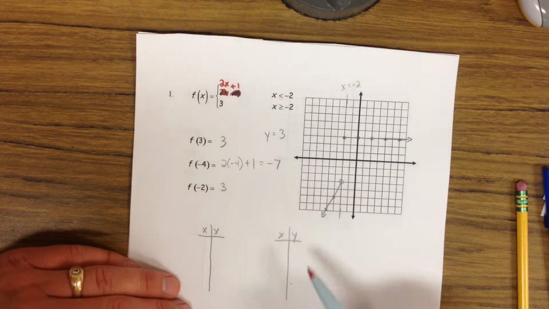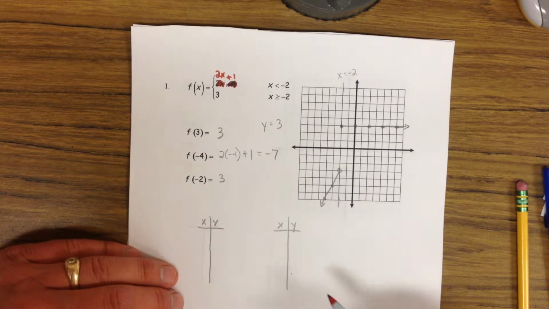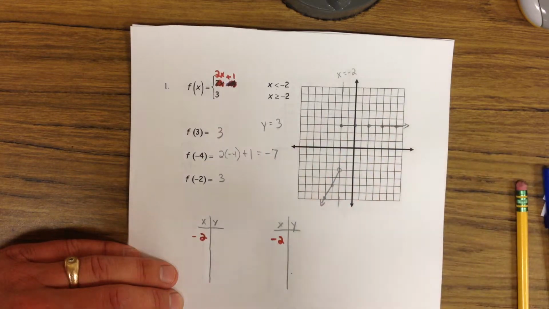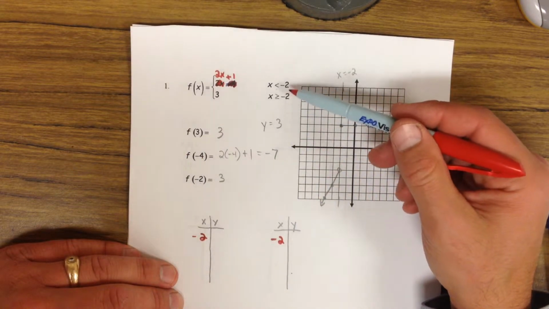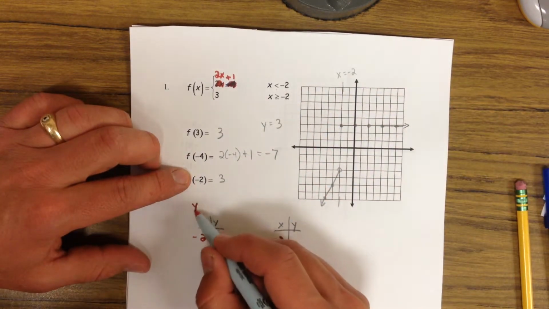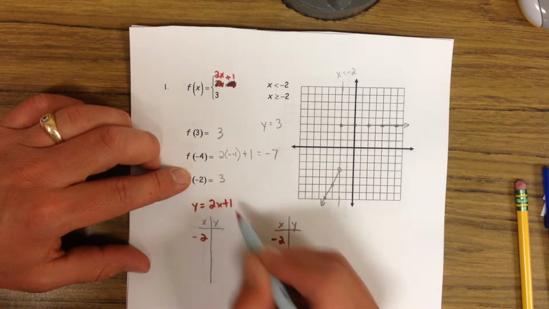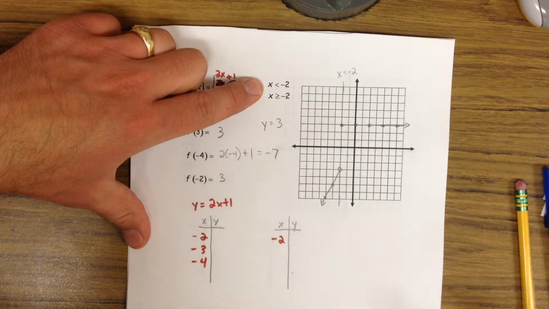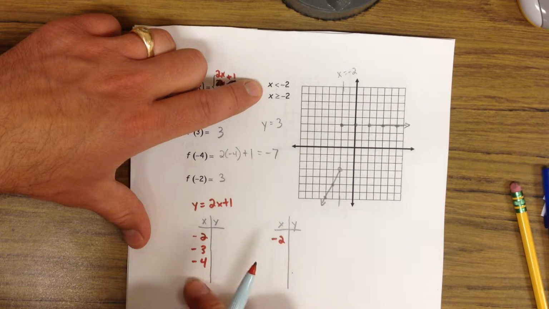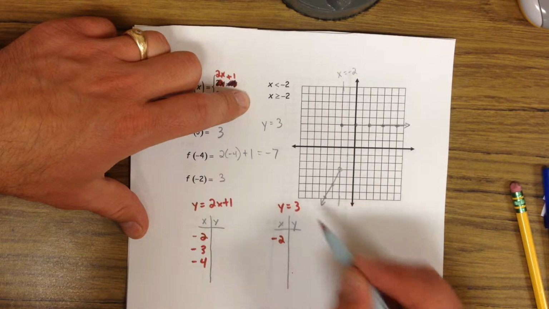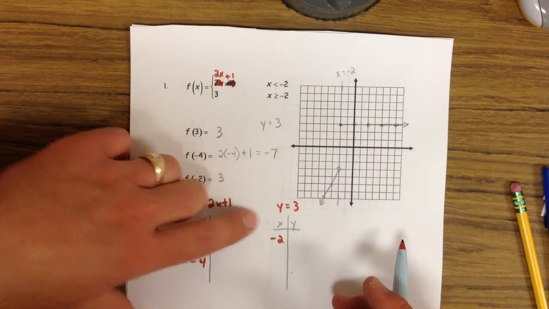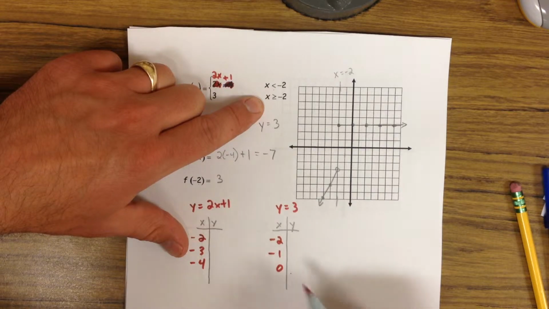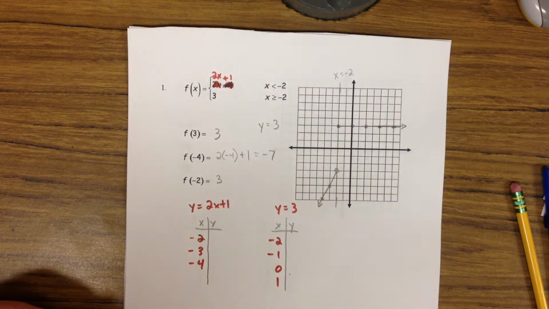want points from an XY chart, some of you guys are better at that, then what you can do is evaluate both equations at -2 because that's kind of your cutoff line. But I want to graph y equals 2x plus 1 where x is less than -2. So I'm going to plug in x's that are less than -2 on this one. I want to graph this one where x is greater than -2. So numbers greater than -2 are numbers like that.